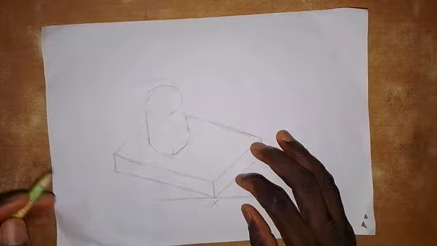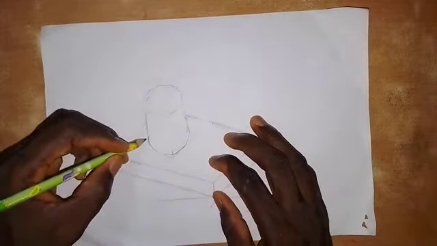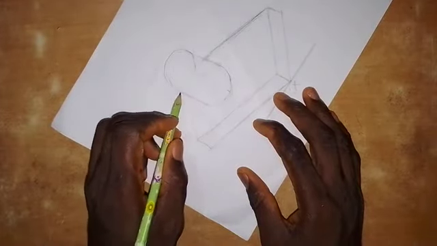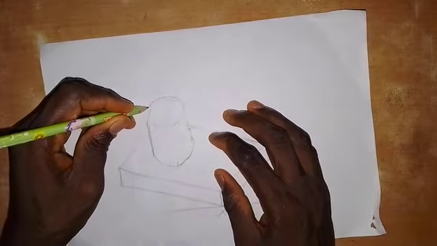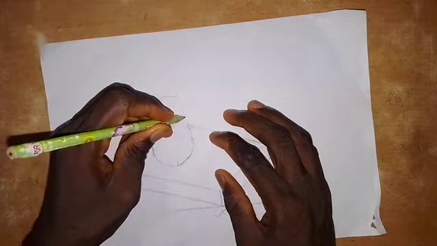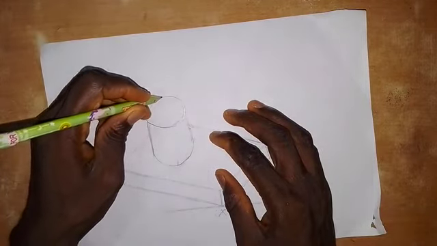So I've rubbed off the line, so I need to work more here. On this part, I need to adjust this circle to make it look better. Okay, so not perfect, but better than how it was.